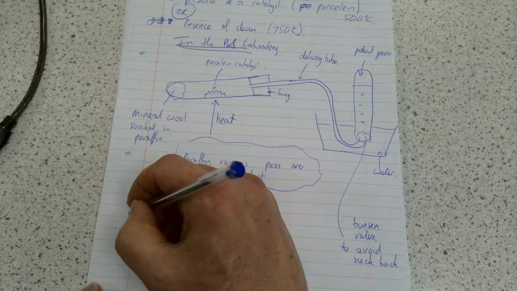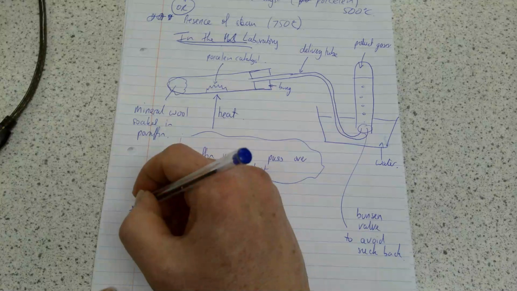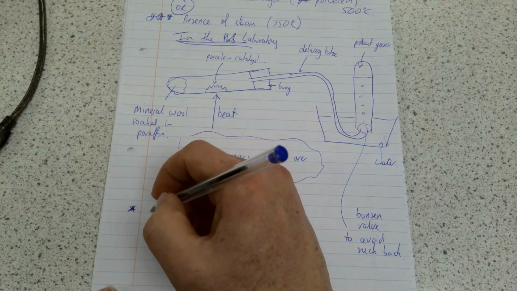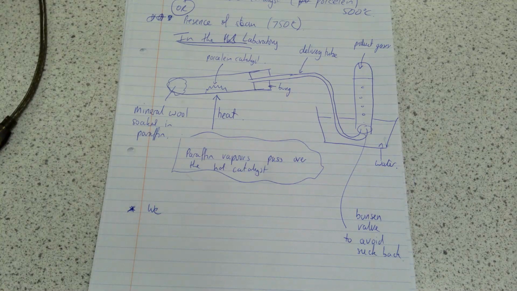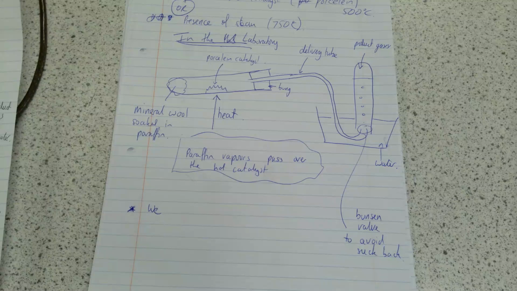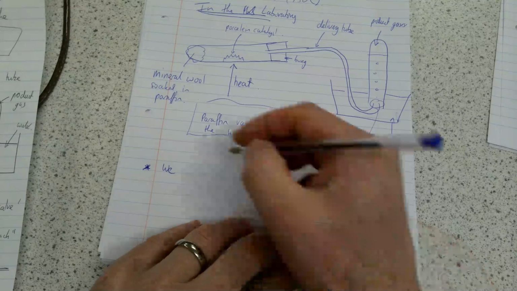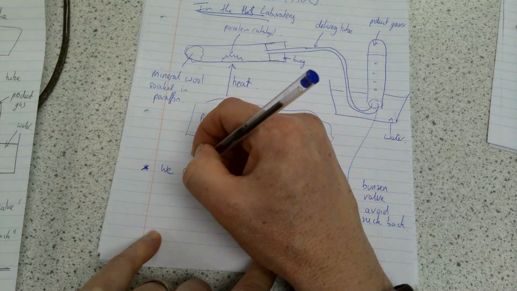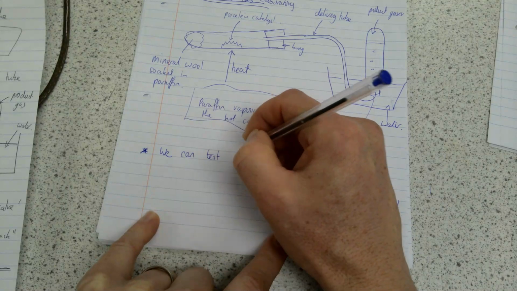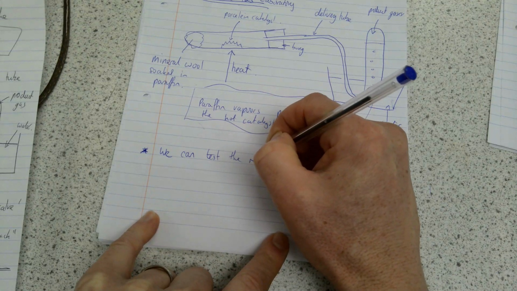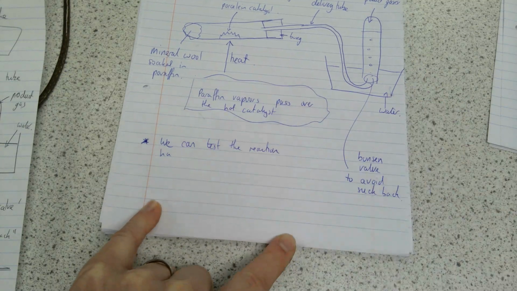And we can test that our products contain ethene or an alkene. And I'm going to ask you what test we can do to prove that we produce an alkene. We can test the reaction has worked, and mine didn't work because there wasn't enough paraffin, I think. But we can test the reaction has worked. We normally get about 3 test tubefuls of gas when we do this.